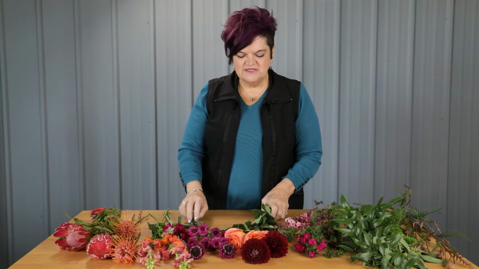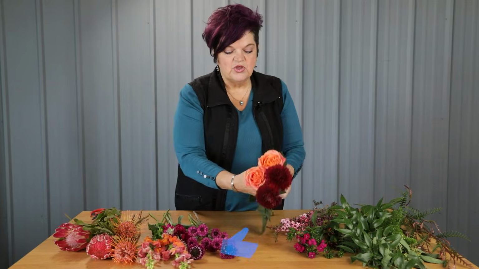Thinking about the 4 F's, and those are focal, filler, foliage, and form, which are all different types of flowers. We're going to take a look at them quickly, but those will be components that'll really add a lot of visual interest into your design. So when you're choosing the different materials, the first one we want to talk about is focal.